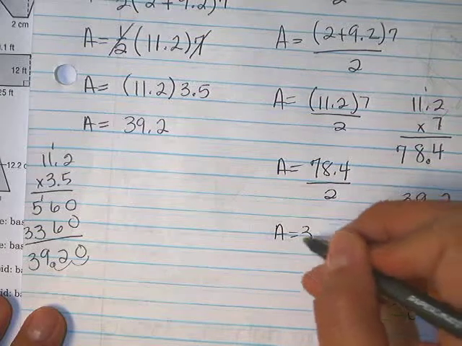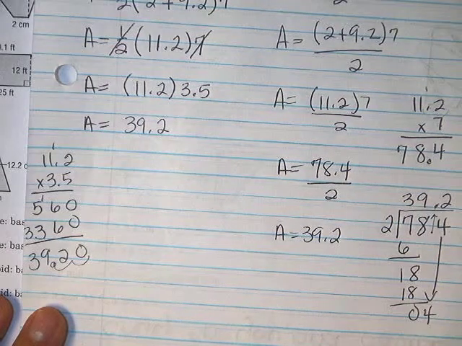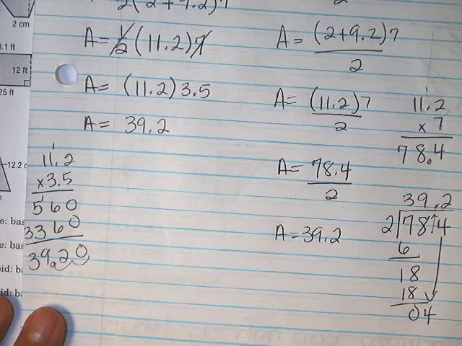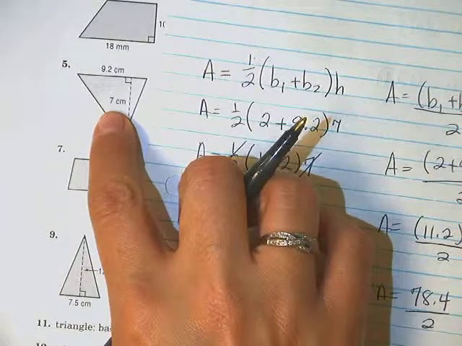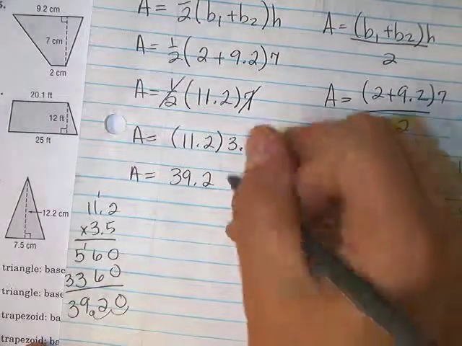Did I get a different answer? Nope. Do I need units? Yes, I need units. What are my units? It's number 5. Centimeter squared. Good. Centimeters. And because it's area, it's squared.